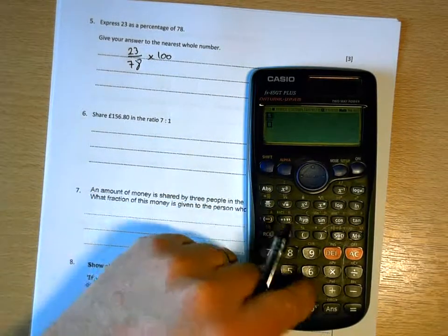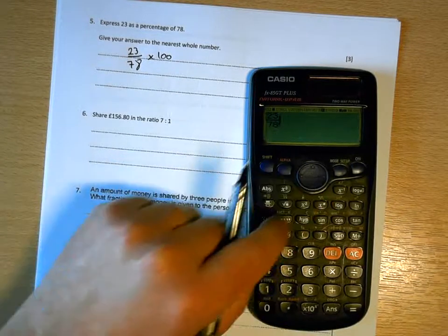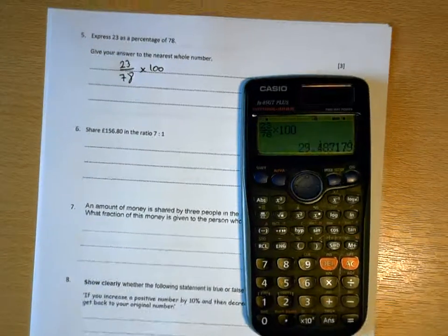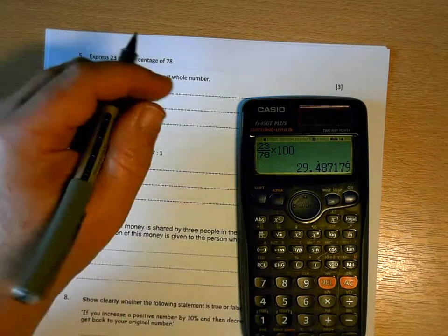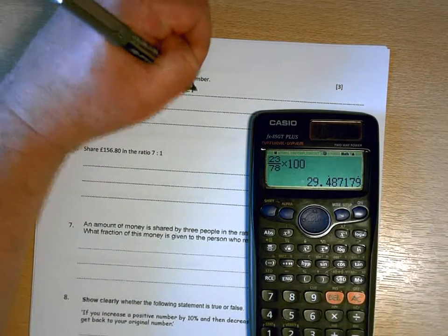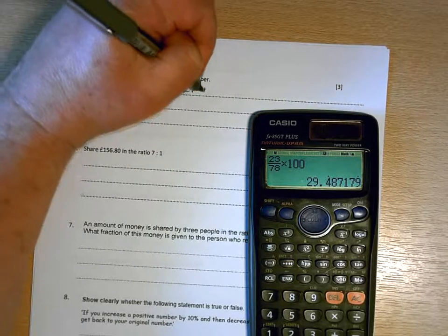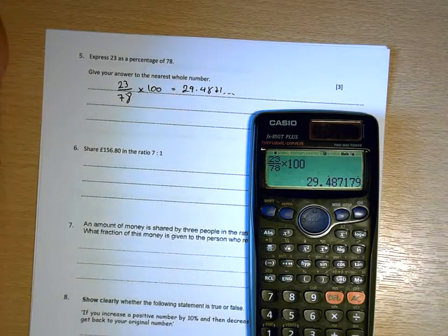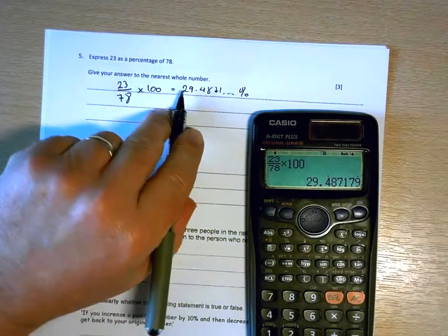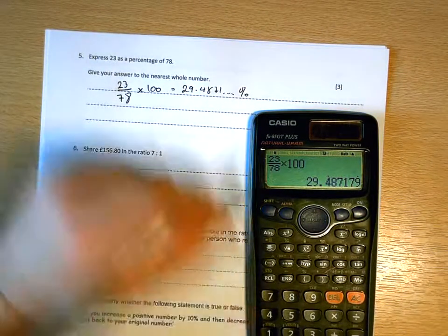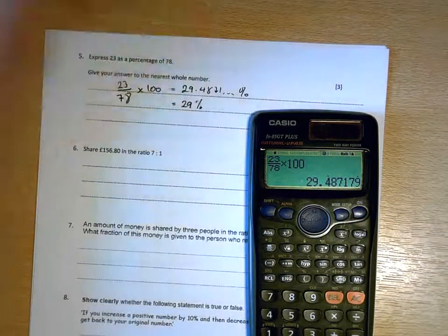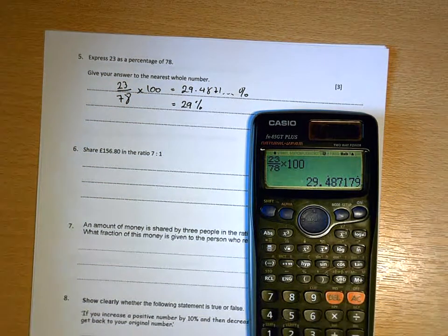Fraction button, 23 out of 78 times 100. Turn that into a decimal, 29.4871 blah blah blah blah to the nearest whole number percent. That's either 29% or 30%. It's closer to 29%.